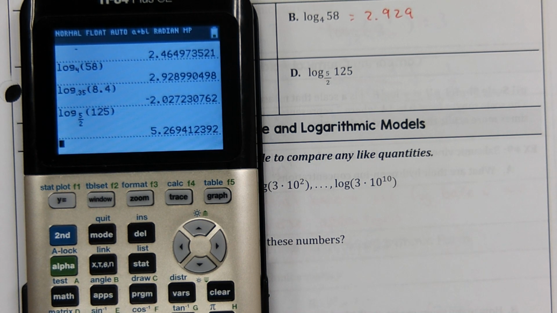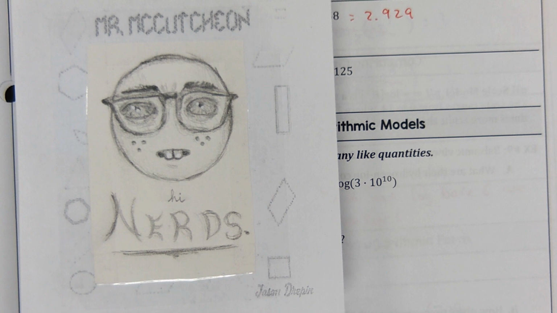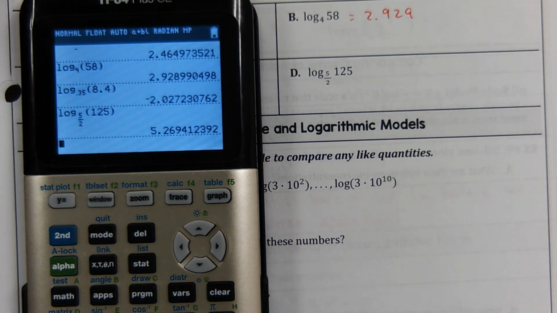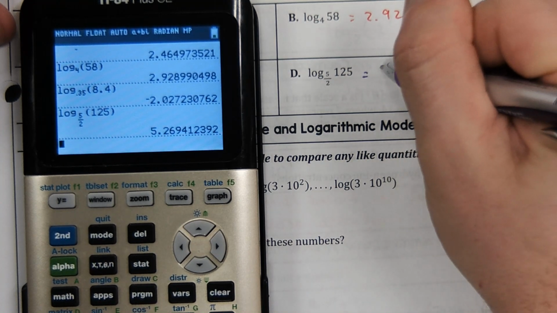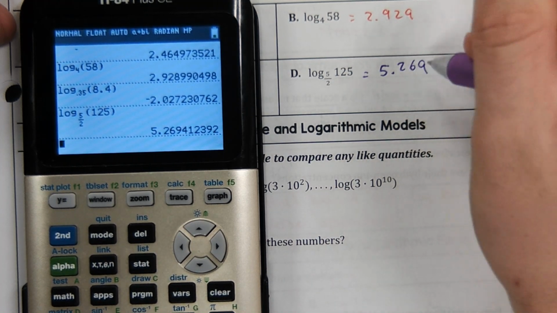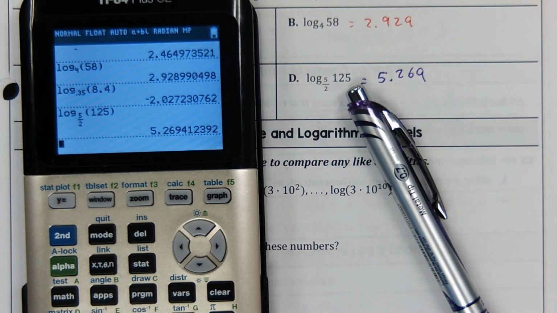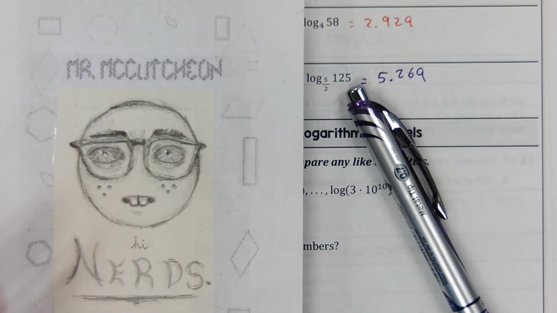Huzzah! God, I'm a nerd. This is like an actual depiction of me. Anyway. 5.269. I think we're going to call it there, nerds. That's a good spot to stop. We'll finish the notes tomorrow.